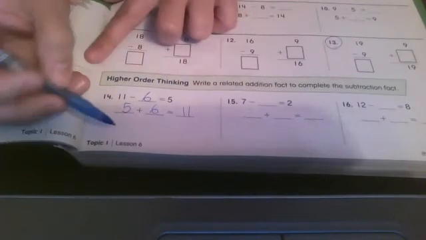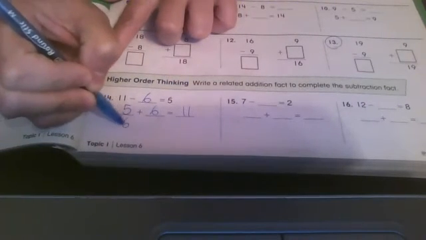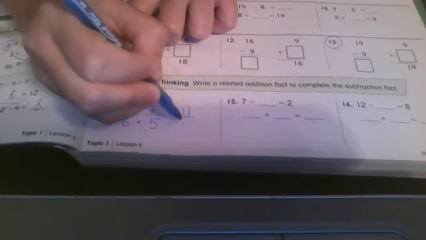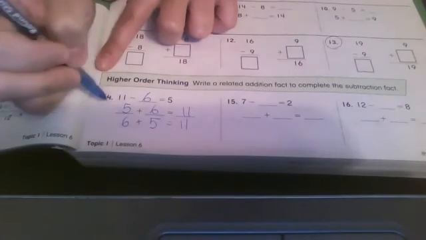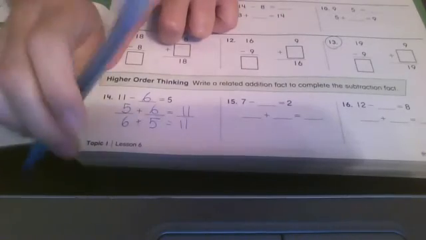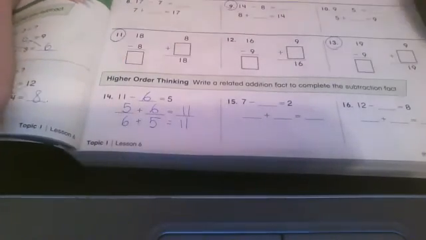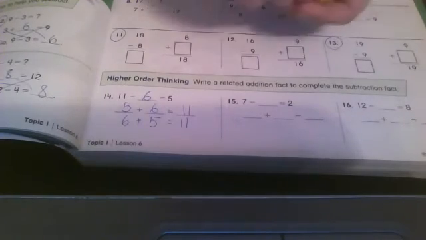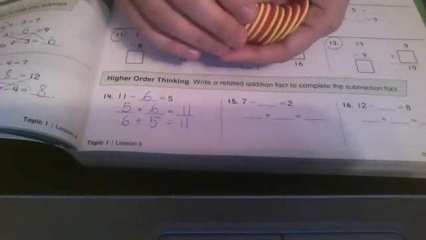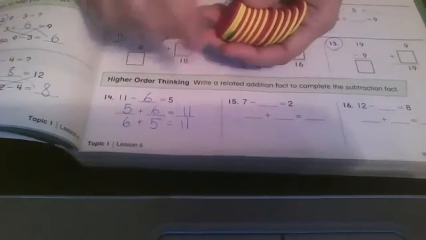We could have said the flip-flop. We could have said 6 plus 5 equals 11. That is also correct, right? So actually there's 2 correct answers here, and either one would work. And if you're thinking, but does 5 plus 6 really equal 11? I'm not sure about that. You can always use your counters too to help you. So 5 plus 6 is what it says.